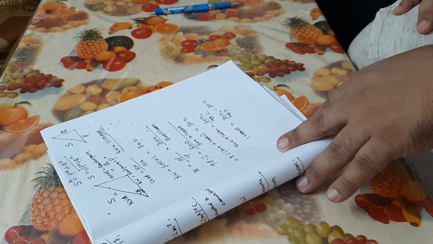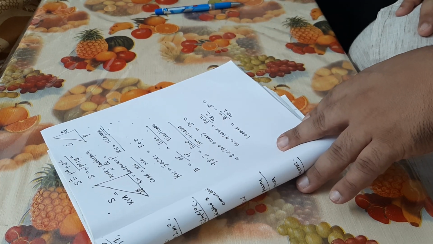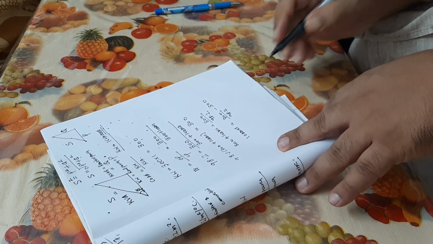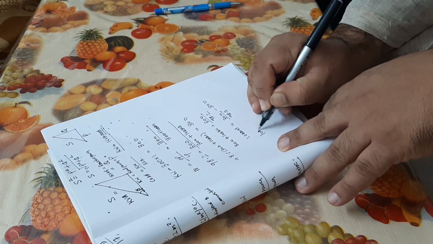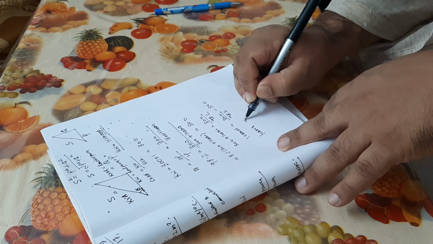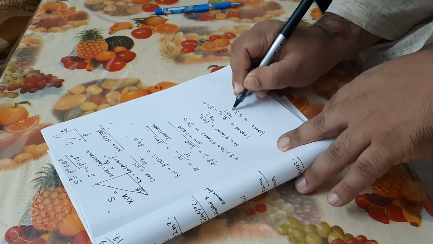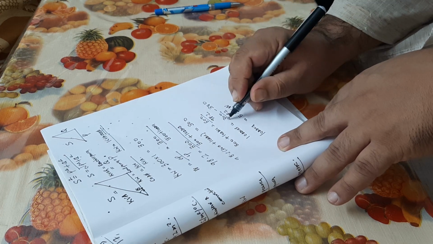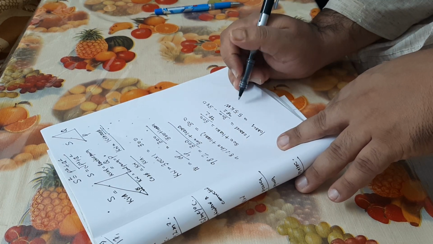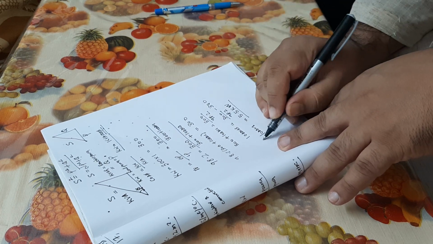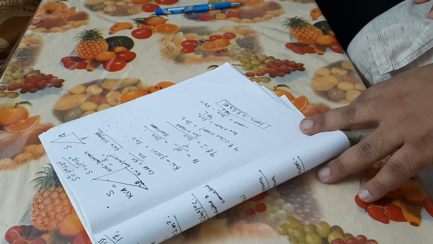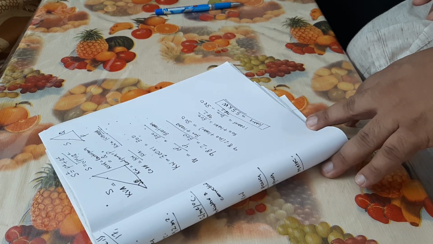So you will get one particular value for this, and after solving, the value of losses which you are arriving at is, this is your losses. So losses would be around 5.5 kW. This multiplied by this and minus this divided by this. So you get around 5.5 kW. You can calculate it.